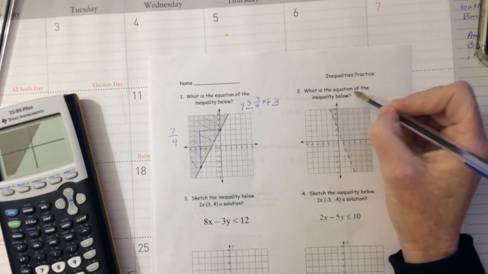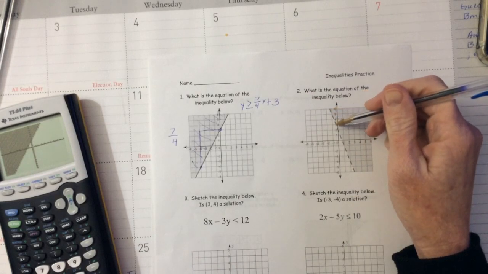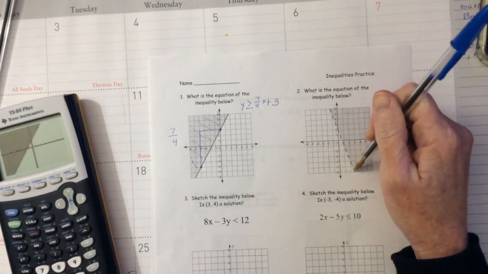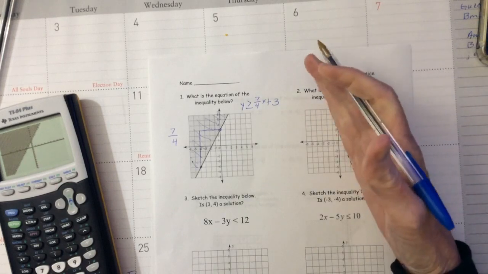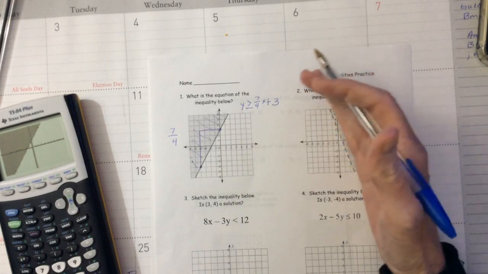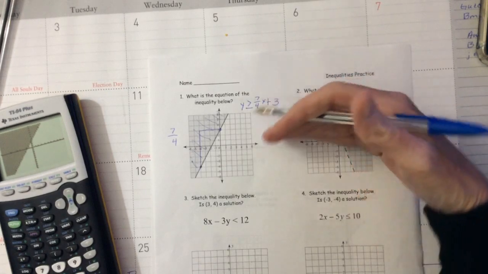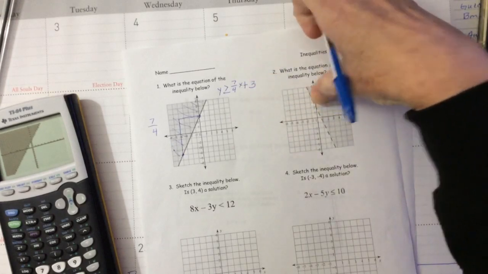This one says, what is the equation of the inequality below? Okay, well, this is a dashed line, and it's going down. And it's still shaded on top. If we were to put this horizontally, it still would be shaded on the top.